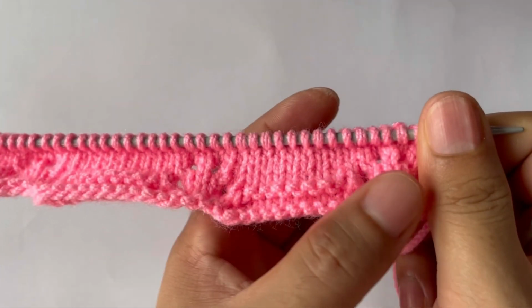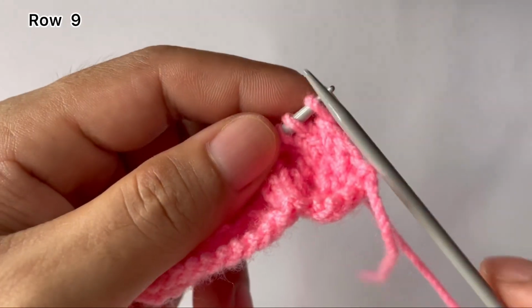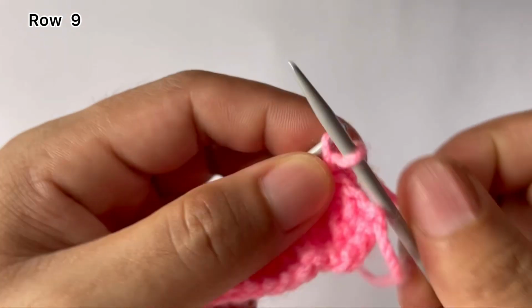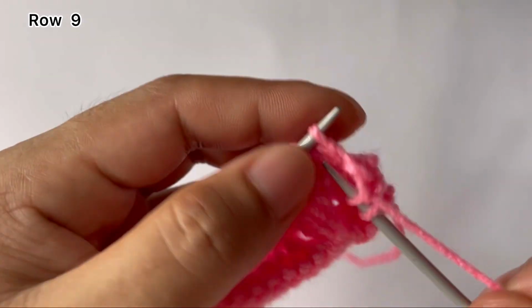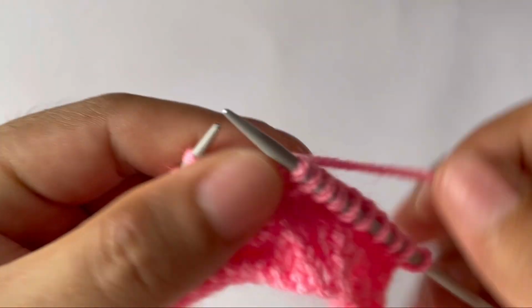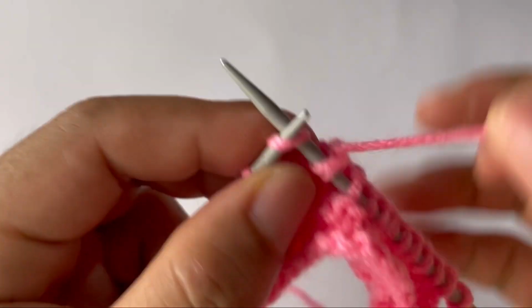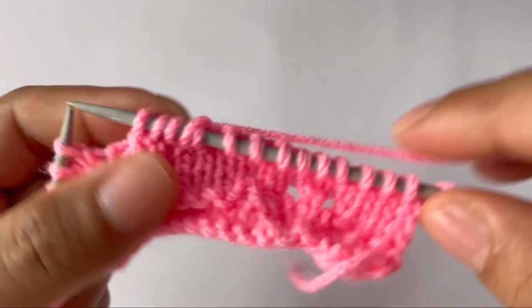Now from row 9 we're going to knit this pattern here and this pattern here, right? We're going to alternate these patterns. So row 9, your edge stitch, knit through the back loop and start the repeat from here. Knit 9, 1, 2, 3, 4, 5, 6, 7, 8, 9. Knit 9 and knit 2 together here, knit 2 together, yarn over, knit 1, yarn over, and then SSK. That's the repeat from here to here.